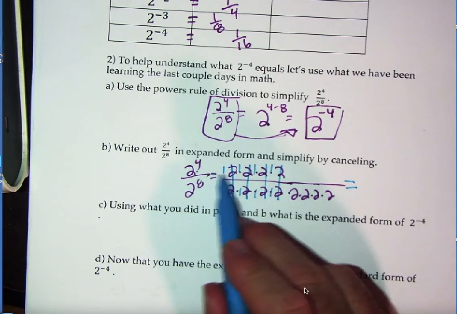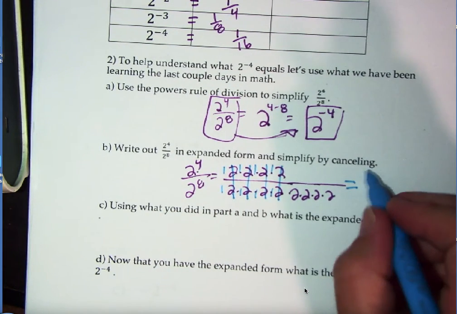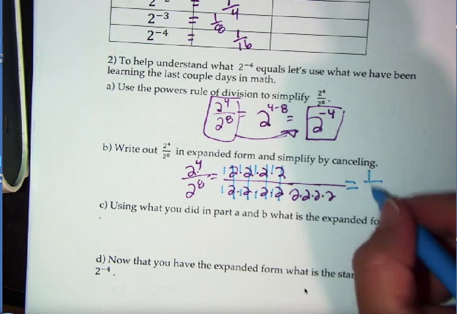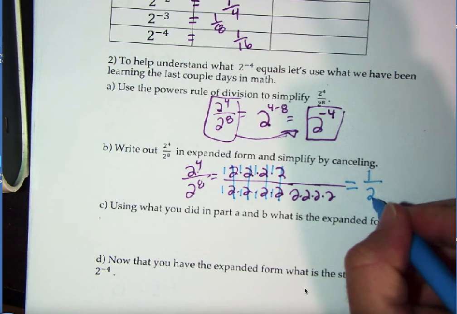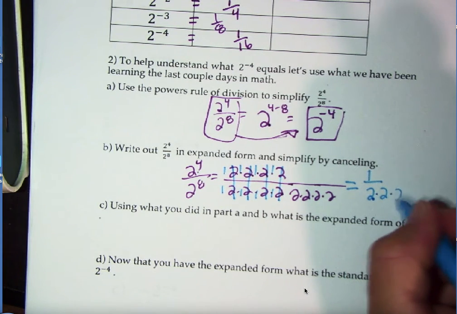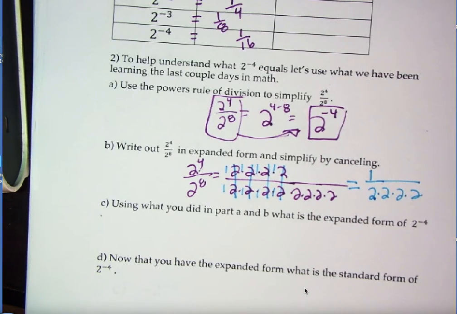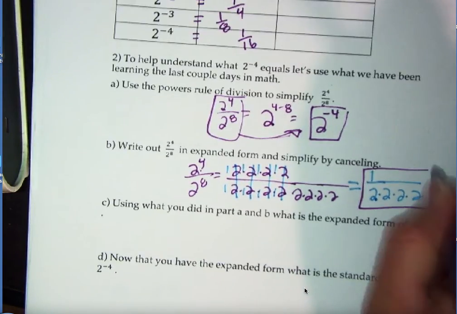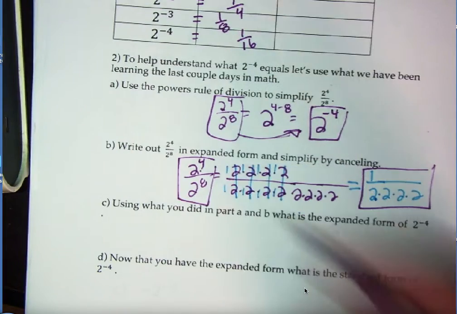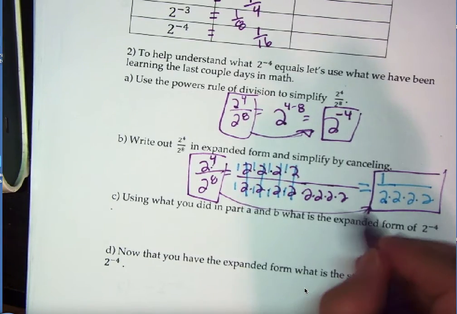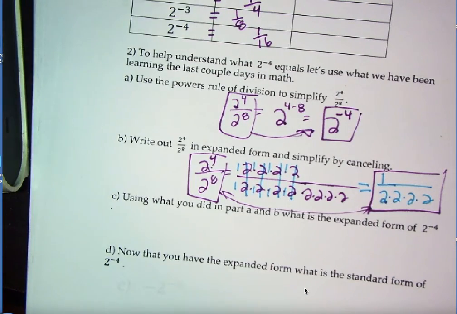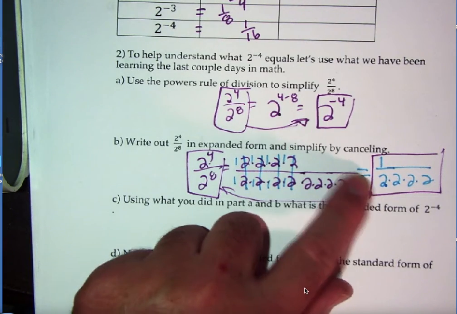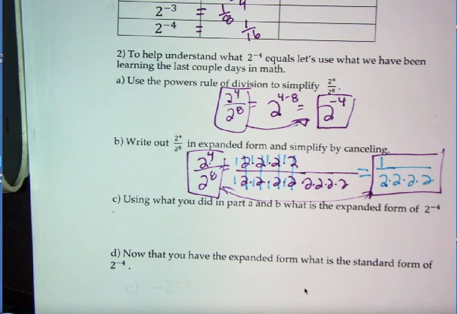So 1 times 1 times 1 times 1 is 1. 1 times 2 times 2 times 2 times 2 is 2 times 2 times 2 times 2. So 2 to the 4th over 2 to the 8th is 1 over 2 times 2 times 2 times 2.